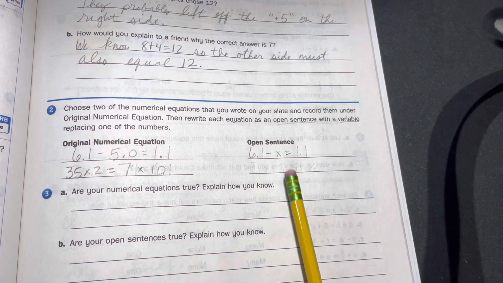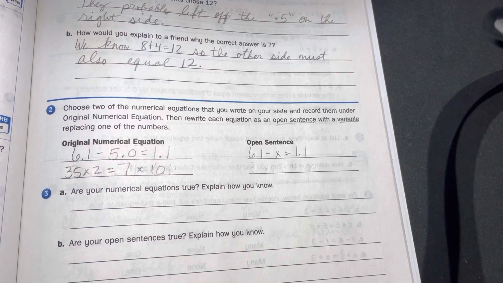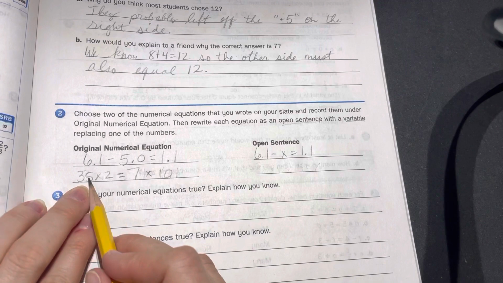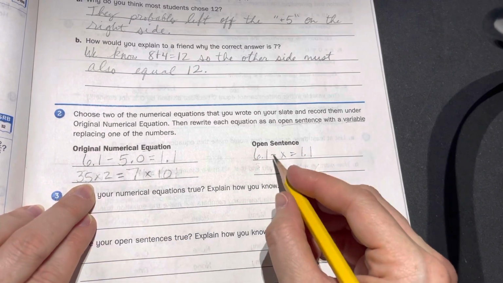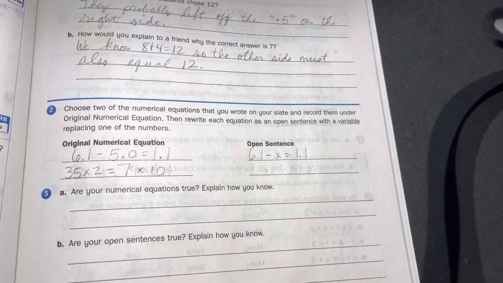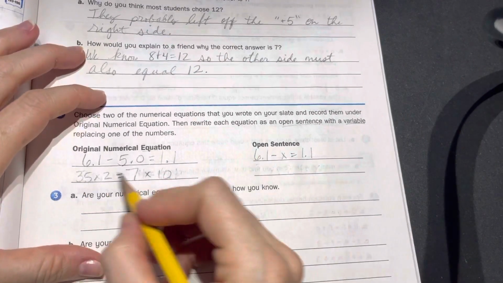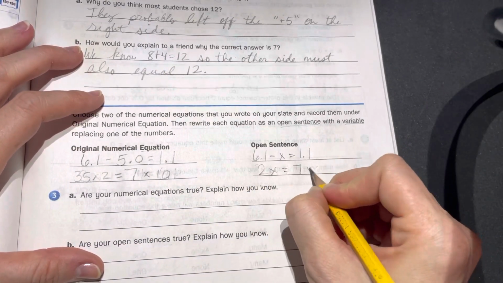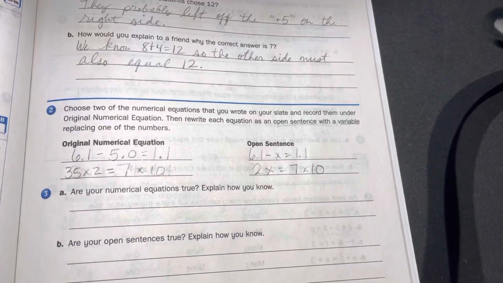Now somebody show me how to replace one of those numbers with a variable on the other side for the open sentence. x2 plus 7 equals 7 times 10. Good, so you're replacing the 35 with the x. Usually when we write a variable with a number being multiplied, we put the number first. So instead of saying x2, we would say 2x equals 7 times 10. Good.